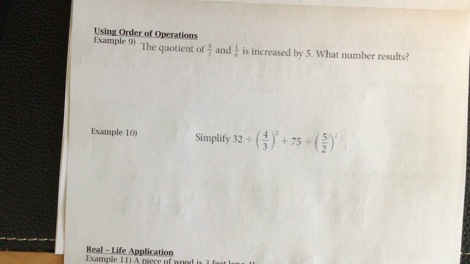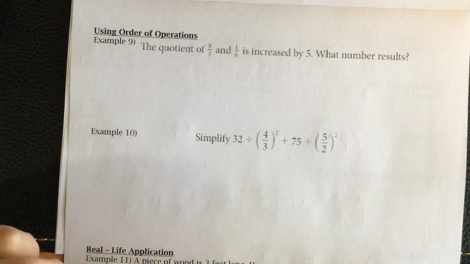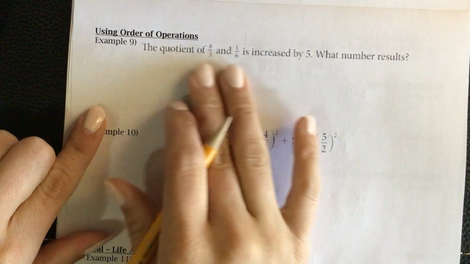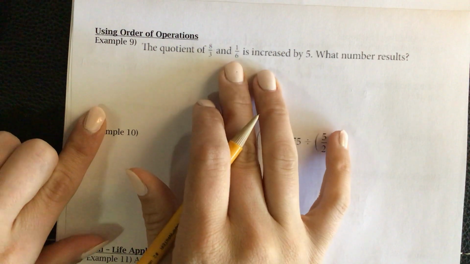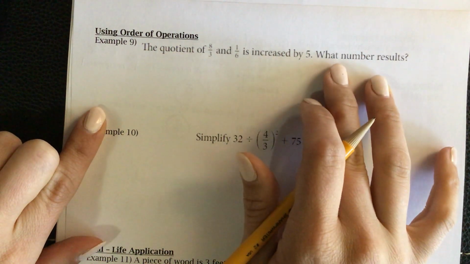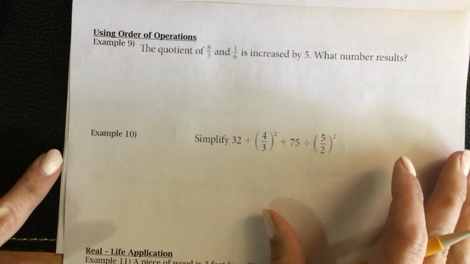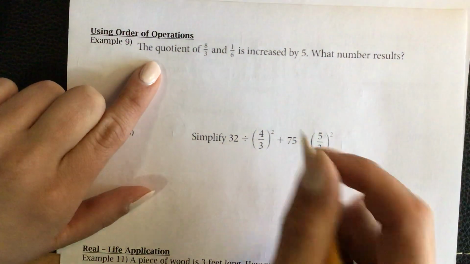Now we're going to practice using order of operations with fractions. So when we have the quotient of 8/3 and 1/6 is increased by 5, what is the number that results? So we have a story problem on top of it, and let's work through it.